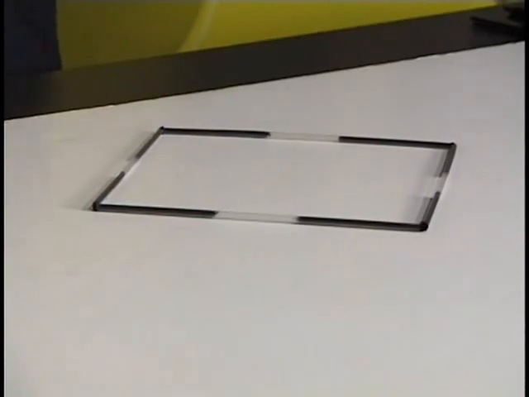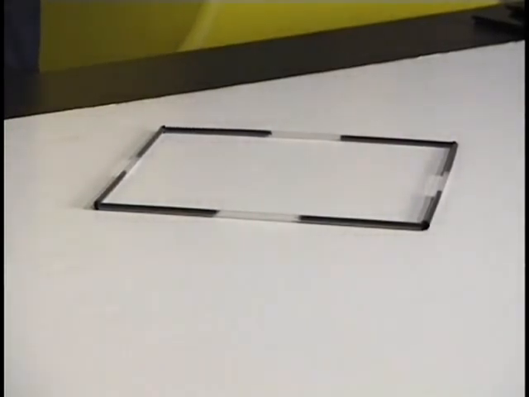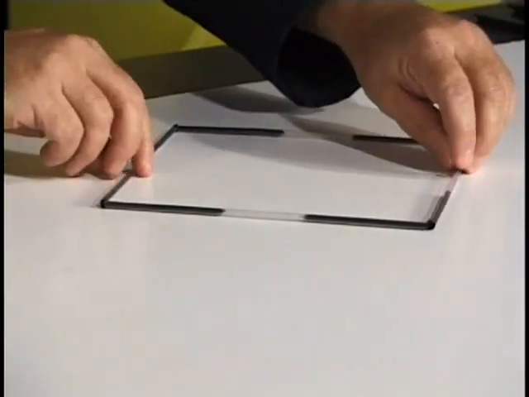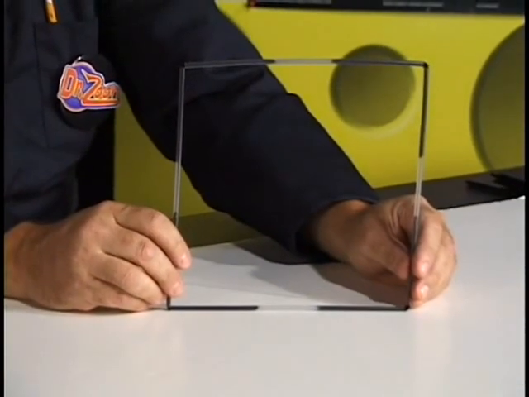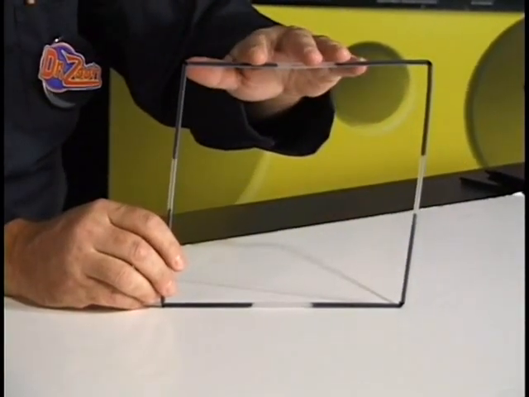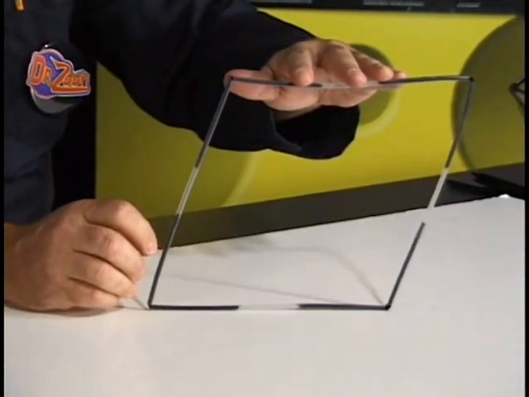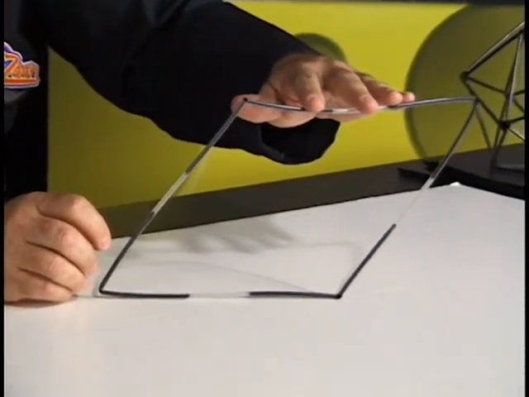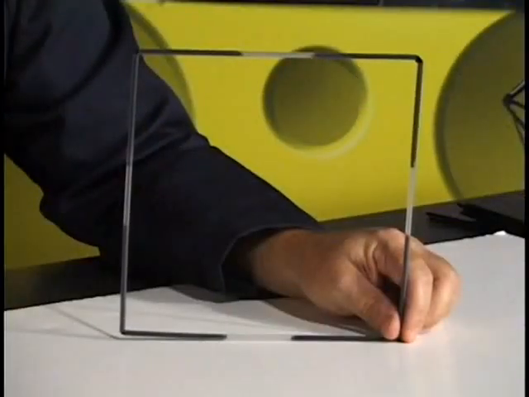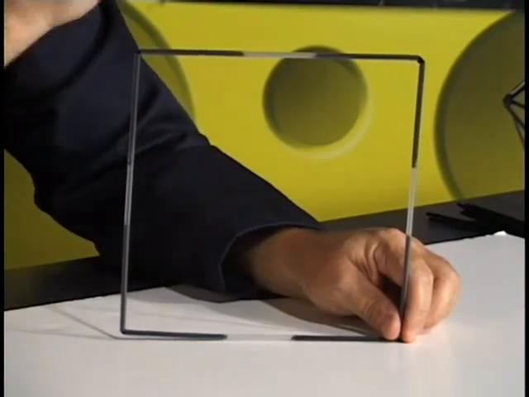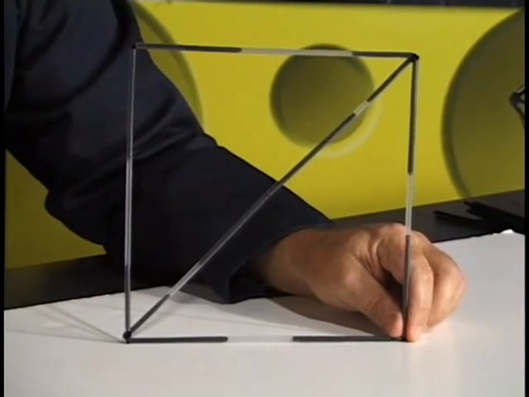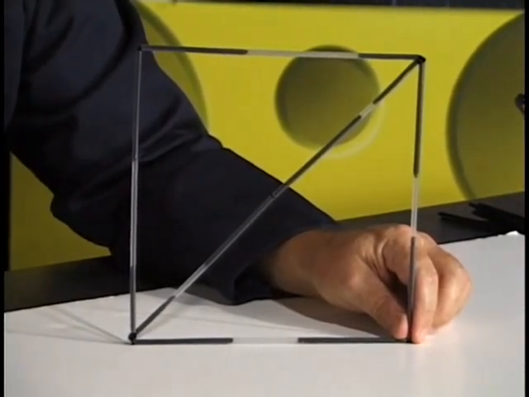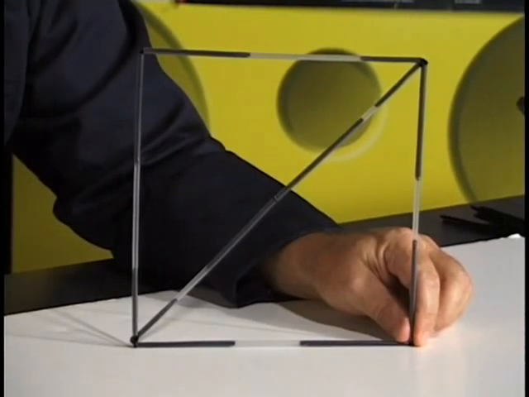Of course, there are times when we need to use squares and rectangles in building construction. Squares are not very sturdy structures. If we apply a load to a square or to a rectangle, it will tend to change into a parallelogram. Let's see if we can turn this square into a stable structure. Now we have a square with a diagonal brace. This keeps the square from turning into a parallelogram.